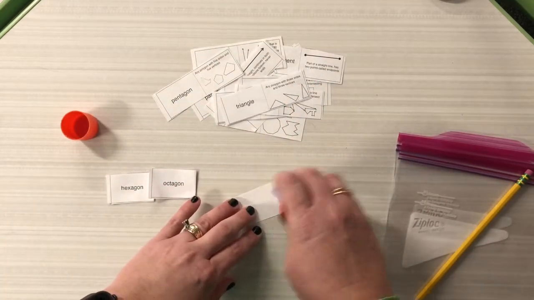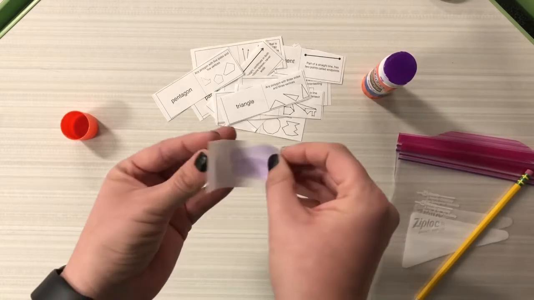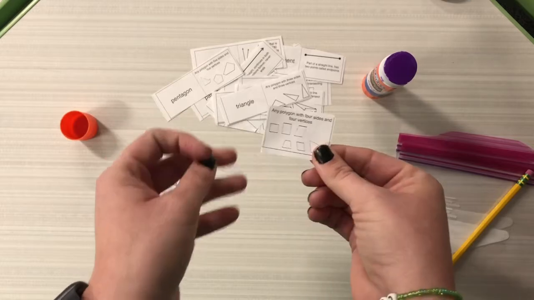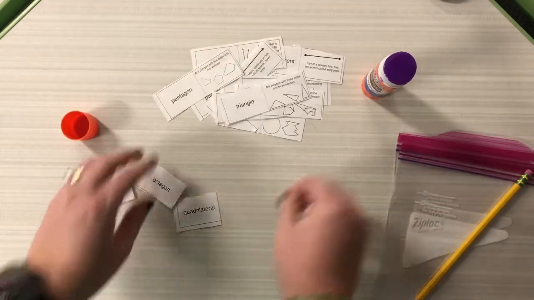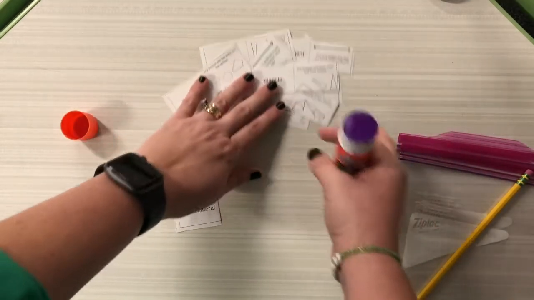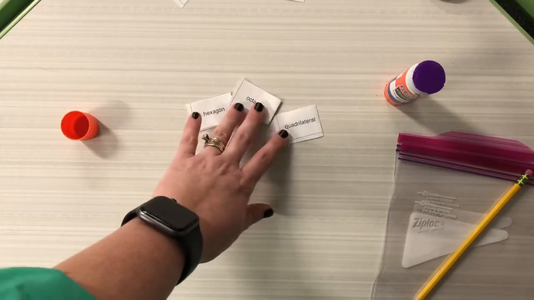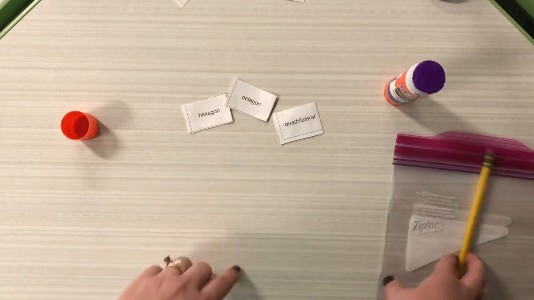Remember, the good thing about having this on a video is you can pause and restart in case you're not sure what the step is. So you're going to keep doing that for all of them. I'm going to scooch mine to the side. You are going to keep going until all 16 are folded, just like my 3 examples.